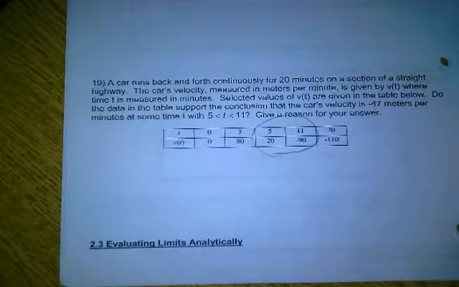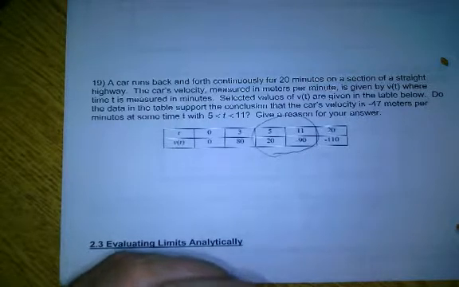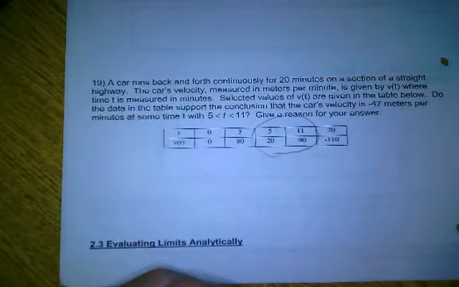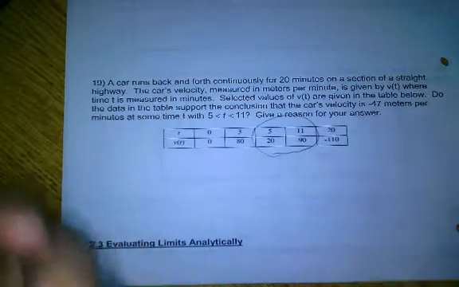So let's just quickly see what this car is doing. From 0 to 3 minutes, they're going anywhere between stopped to going 80. What is it? Meters per minute. I don't even know if that's fast. Is that fast? 80 meters per minute. No. I don't know.